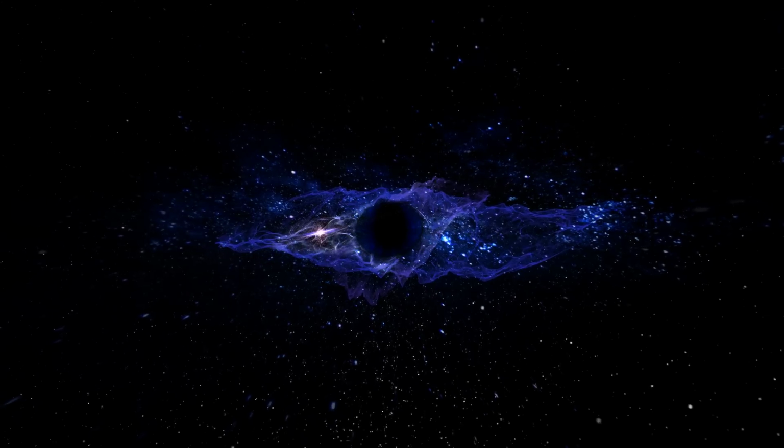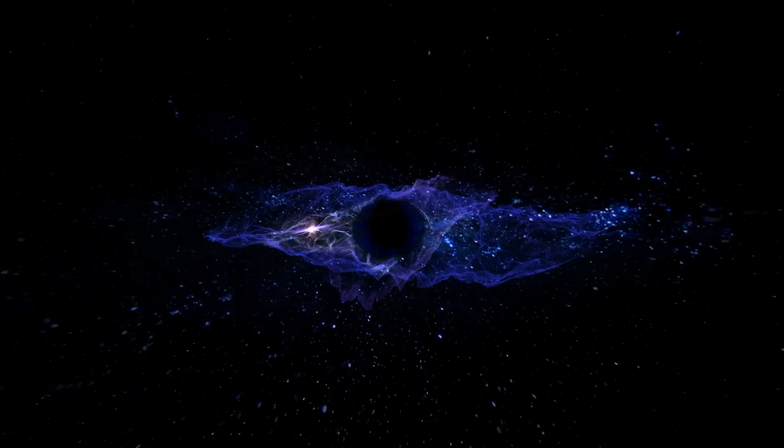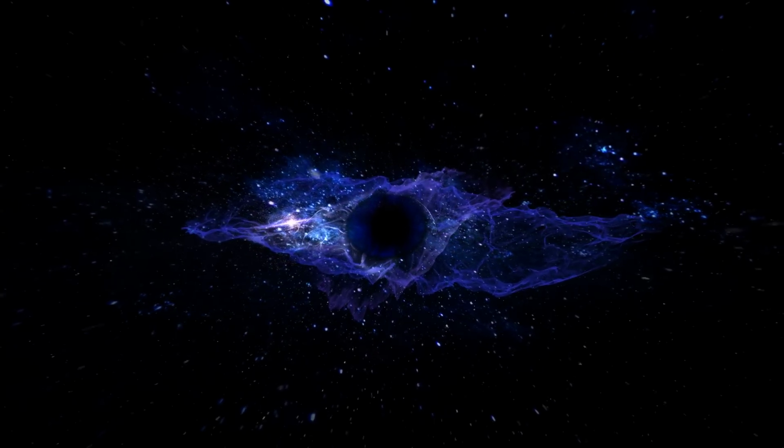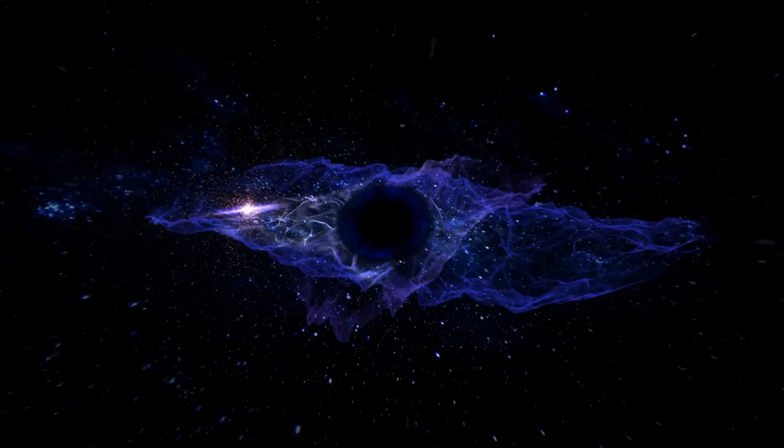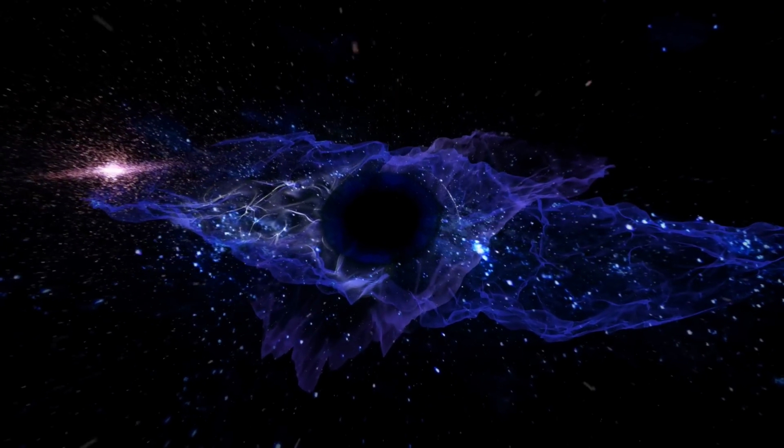The formation of supermassive black holes, however, is a more complex and less understood process, though they can reach enormous sizes relatively quickly, in less than a billion years.